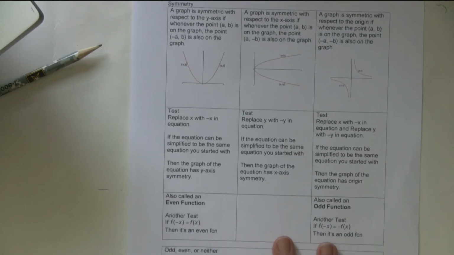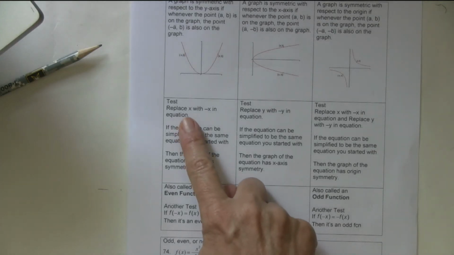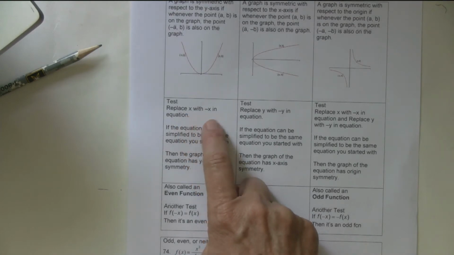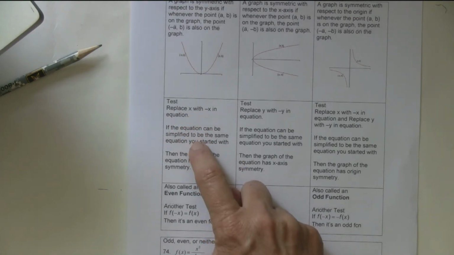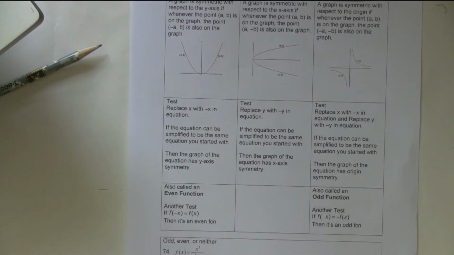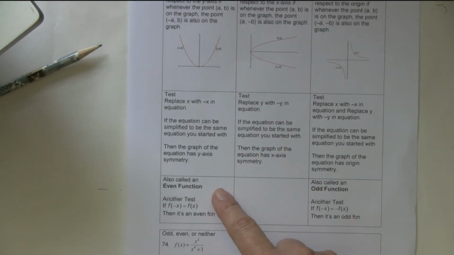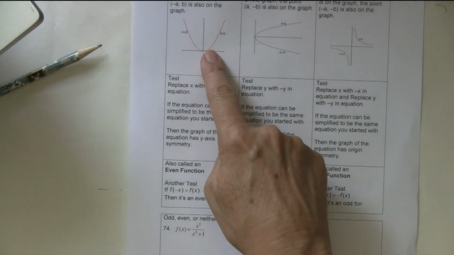To test if a graph has y-axis symmetry, they say replace x with negative x in the equation. And if the equation can be simplified to be the same equation you started with, then the graph of the equation has y-axis symmetry. And with function notation, because this is a function, right?